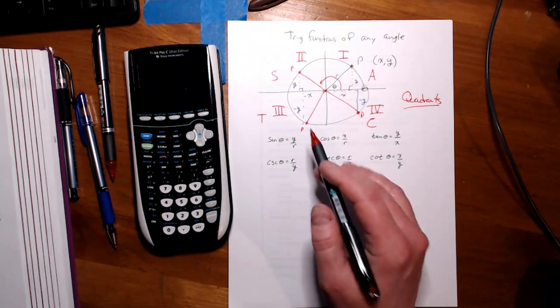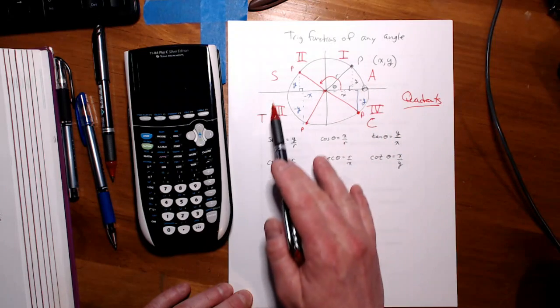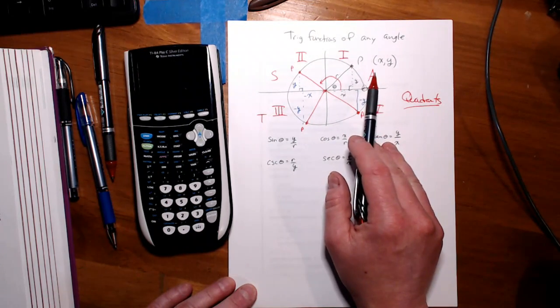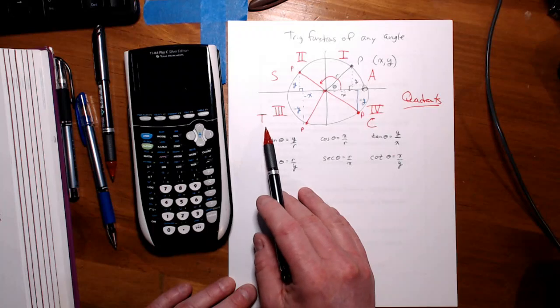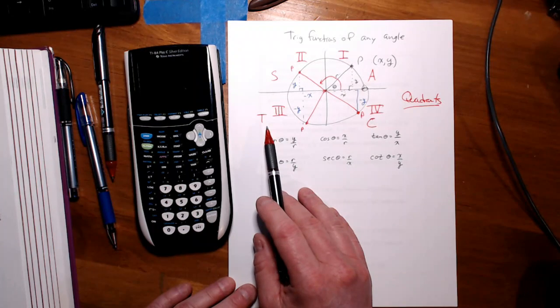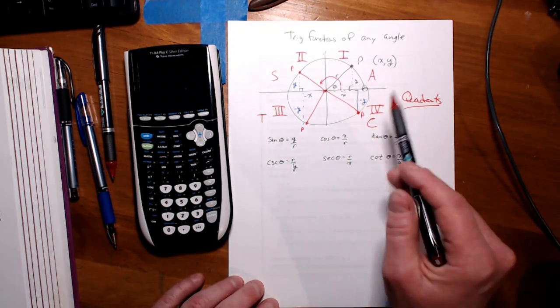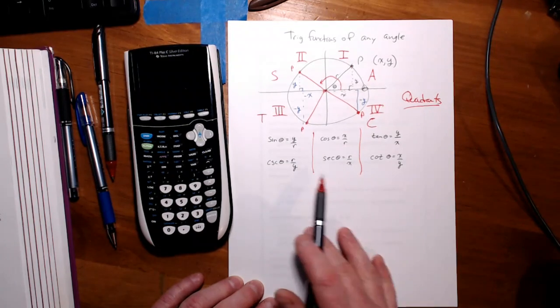Okay, so I was trying to say before, we have our four quadrants here. We have our ASTC rule, and in this quadrant, they're all positive. Sine's positive, cosine and tangent are negative. Here, tangent's positive, sine and cosine are negative. Here, cosine is positive, sine and tangent are negative. And so that's also true for the reciprocal functions as well. Okay?